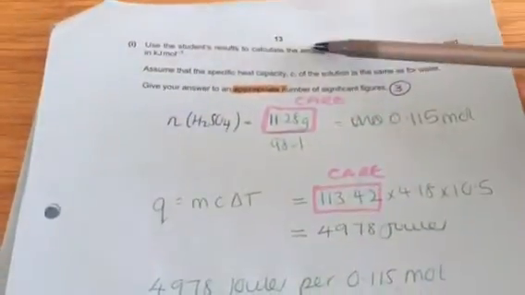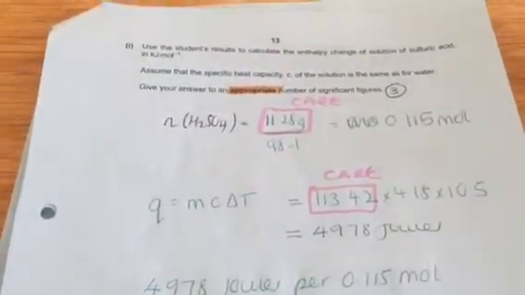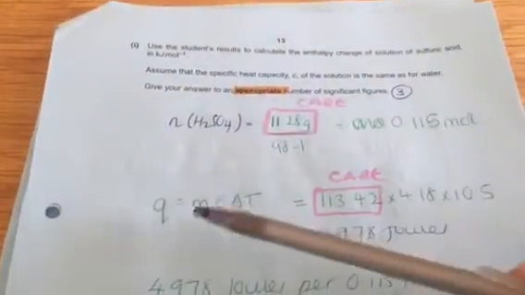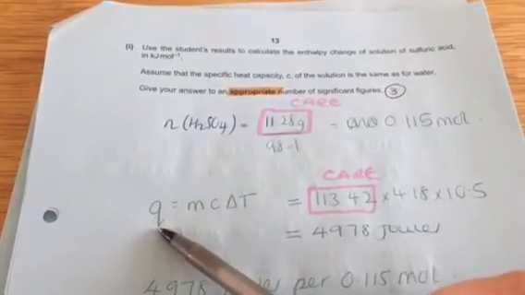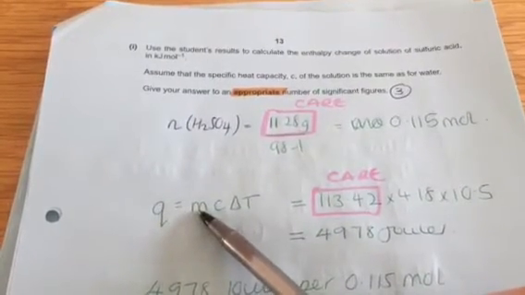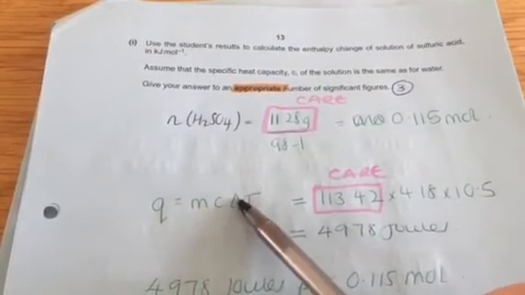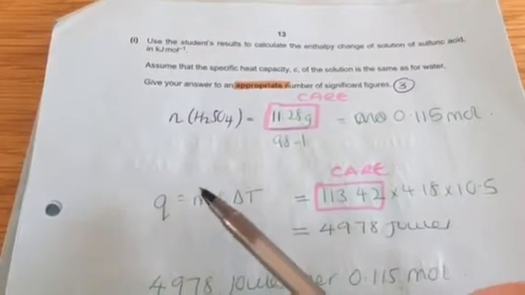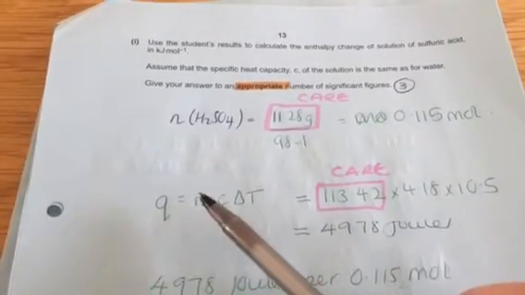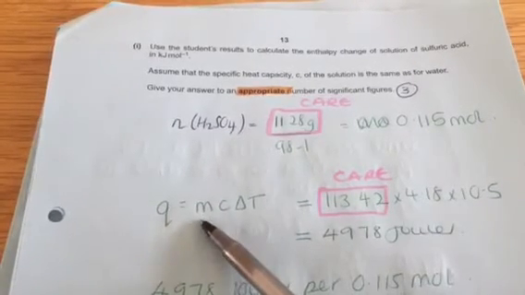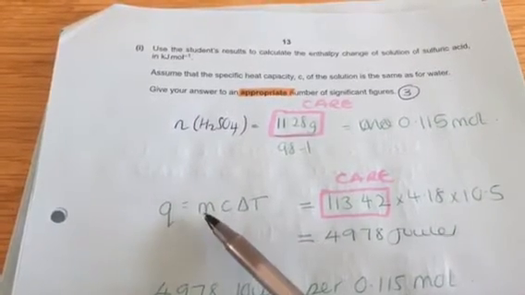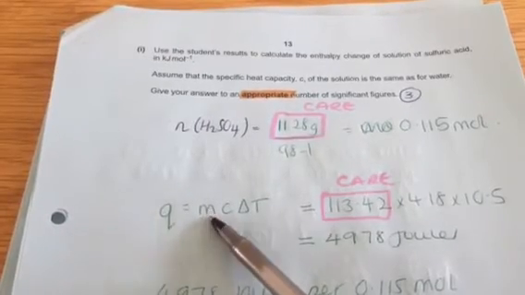We're then having a question that is based around enthalpy. For this question, we're therefore going to need Q equals mcΔT, something that you're going to need to remember. So Q, the energy that we released, is equal to the mass times the specific heat capacity times the temperature change. The mass, this is the mass of the solution. Any enthalpy changes, you are looking at the mass of the solution. The mass of the solution is the mass of the sulfuric acid added to the mass of the water.